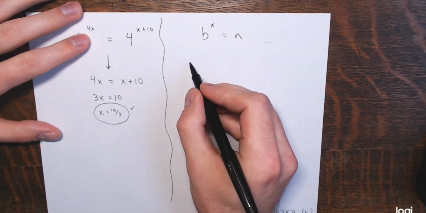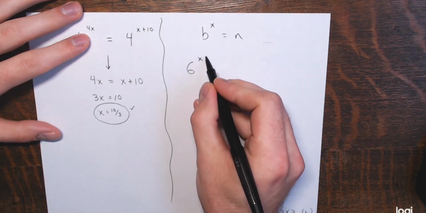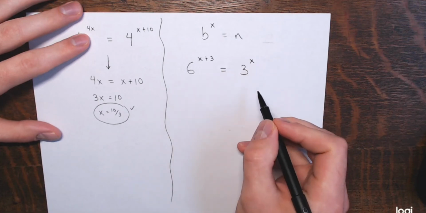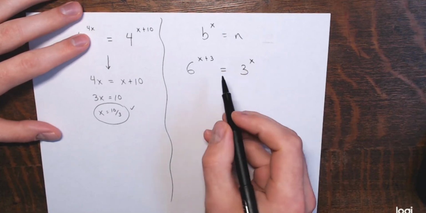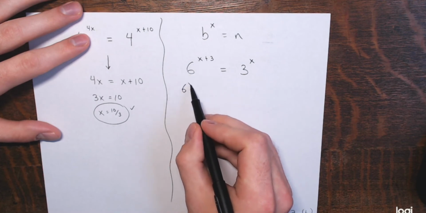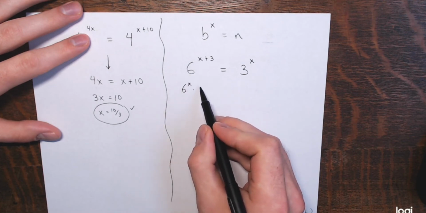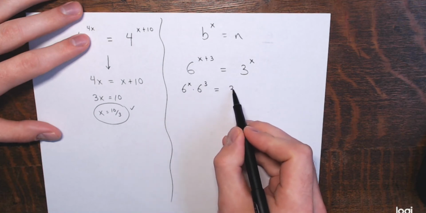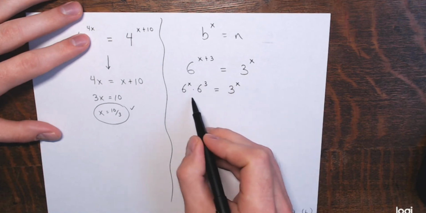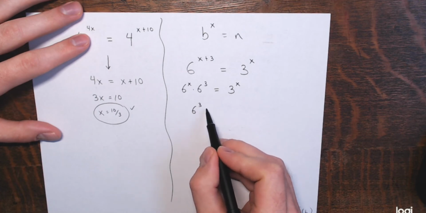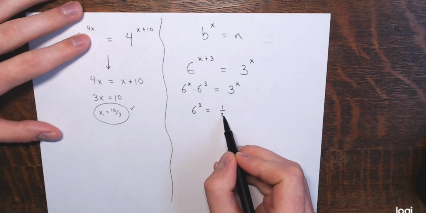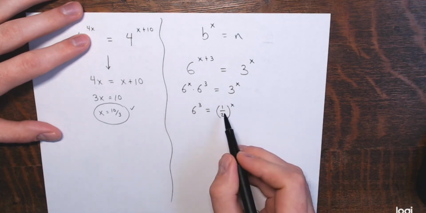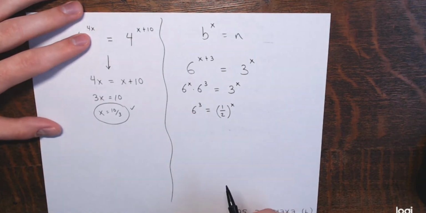So we have 6 to the x plus 3 equals 3 to the x. This is 6 to the x times 6 to the 3 equals 3 to the x. Divide by 6 to the x, and then I'd have 6 to the third power on the left equals 1/2 to the x on the right, right? Because it'd be 3 to the x divided by 6 to the x, 3/6 to the x, or 1/2 to the x.